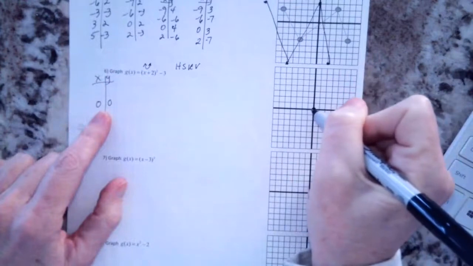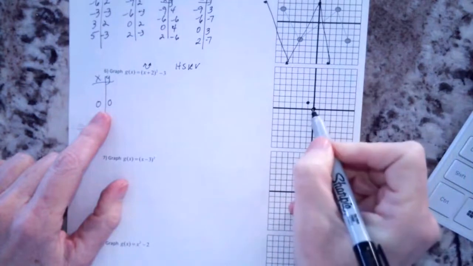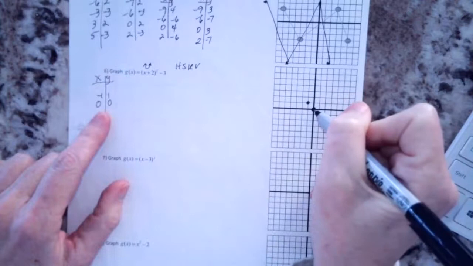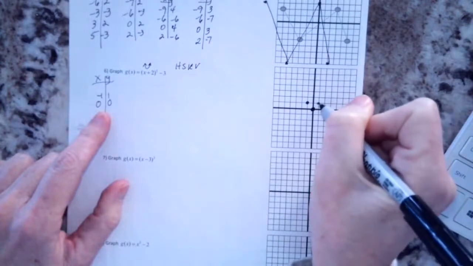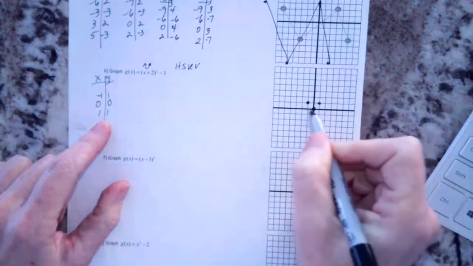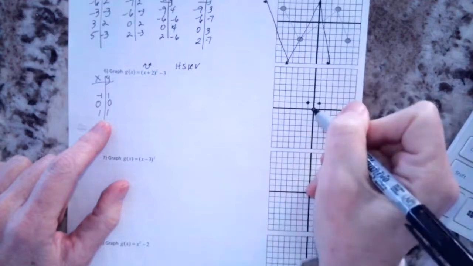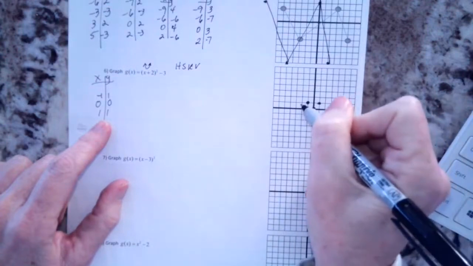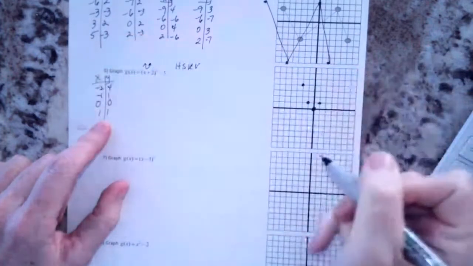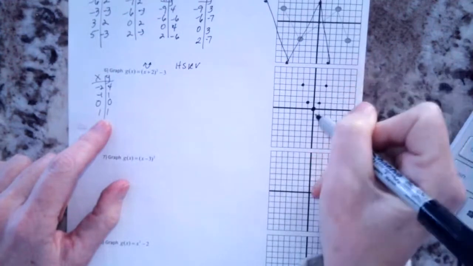Then the parabola over here scoots over 1 and up 1, right there. And that is the point -1, +1. And then we have a symmetrical piece over here, 1, 1, right there. So that's the little rat face, his 2 little beady eyes and his nose. And then we're going to build his ears. We're going to go over 2 and up 4. So -2, +4, and +2, +4.